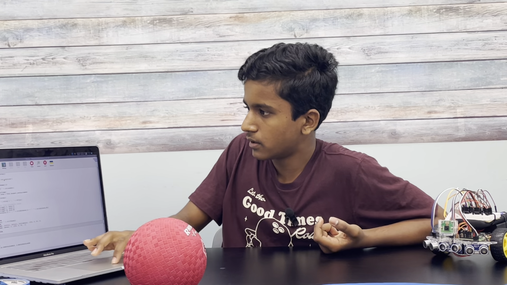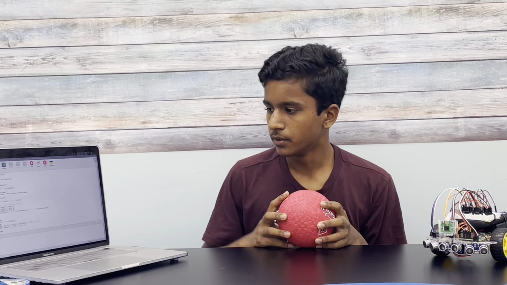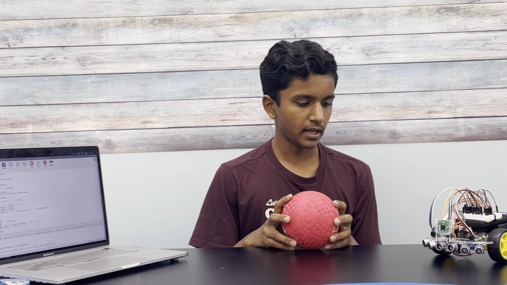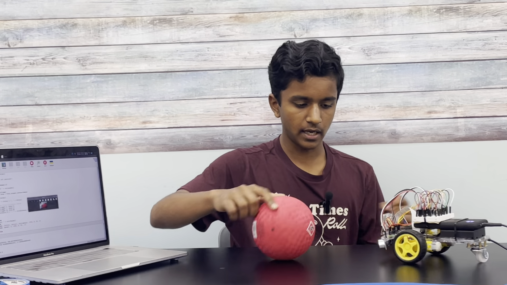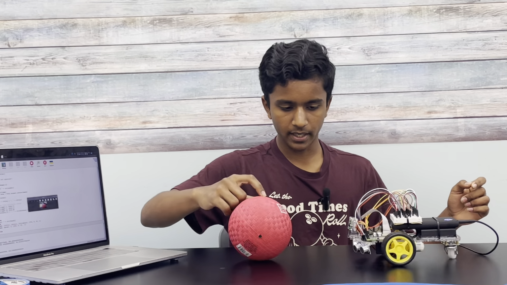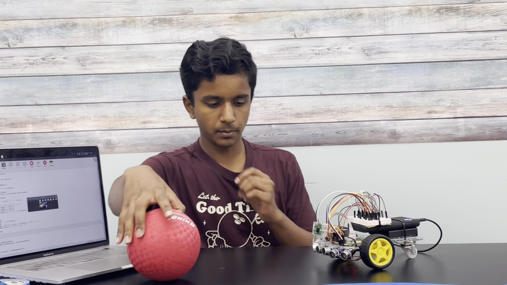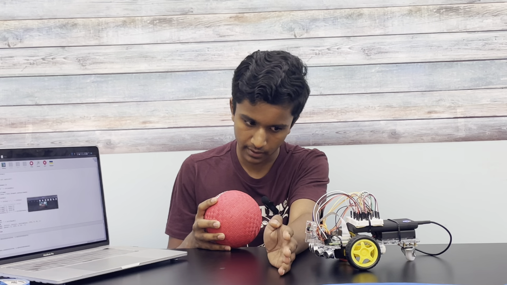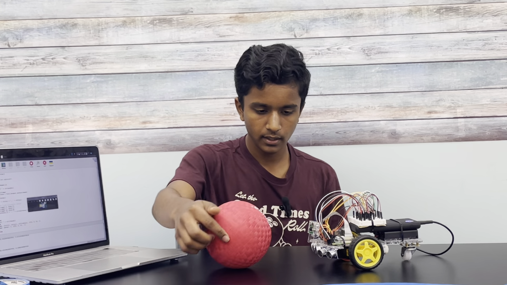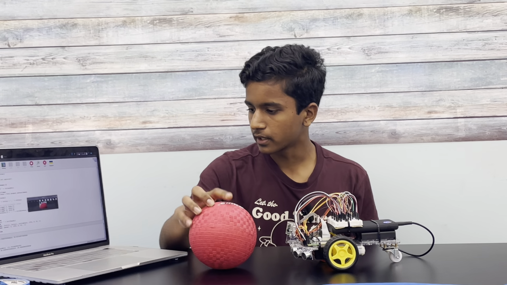So if I run this code, you can see that the cameras will start setting up and the robot will start moving. And you can see that even though I've slowed it down because it's on the table, the robot can efficiently move to it. And if the ball gets too close, it'll stop and it'll move towards the ball. And if I put my hand in front of it, the robot will stop because I have obstacle detection on, and the robot can identify the ball really quickly.